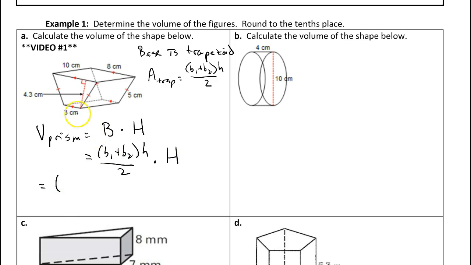Base 1, we'll call 3. Base 2, we'll call 8. And then the height of this, that's this red dotted line right there, is 4.3, divided by 2. And then the whole height of this is going to be 10.